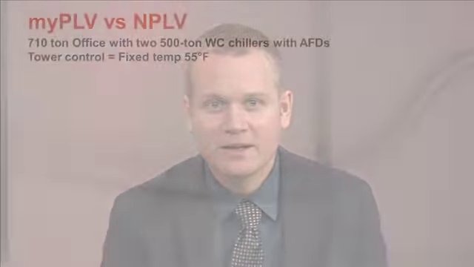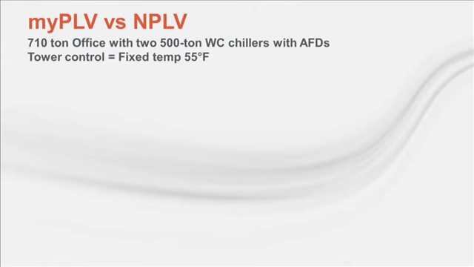The first comparison we'll make is between MyPLV and NPLV. We'll use the example I just went through in MyPLV. It's a 710-ton office building that uses 2 500-ton centrifugal chillers, both with AFDs. The tower control will be fixed 55-degree set point, which means we'll work the tower as hard as possible to try to maintain a 55-degree leaving tower temperature.